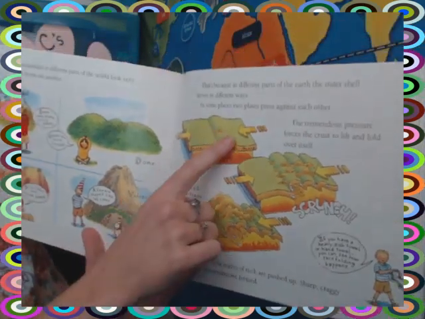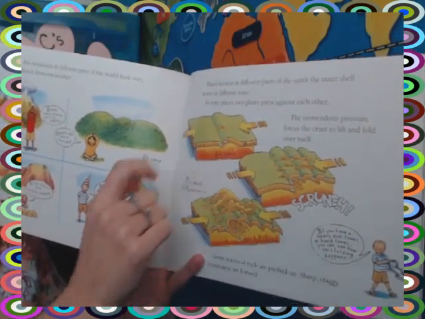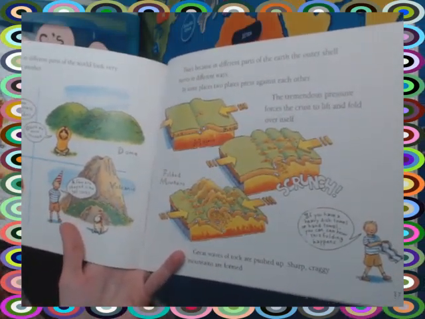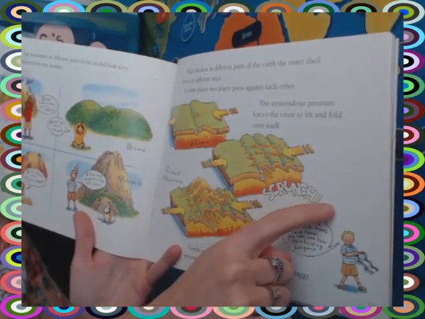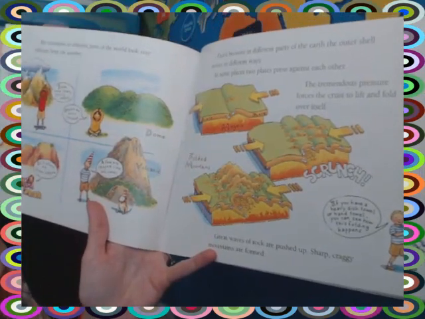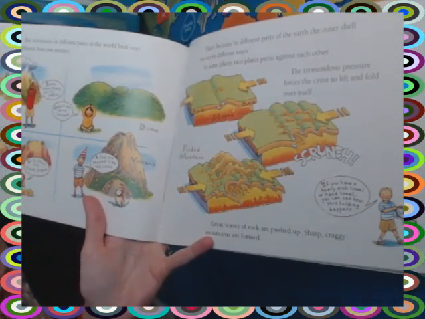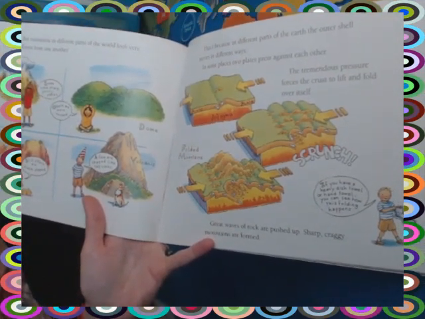In some places, two plates press against each other. The tremendous pressure forces the crust to lift and fold over itself. Scrunch, scrunch, scrunch. These are folded mountains. Great waves of rock are pushed up, and sharp, craggy mountains are formed.